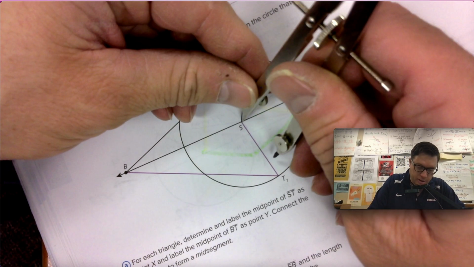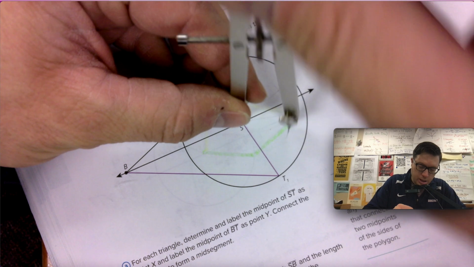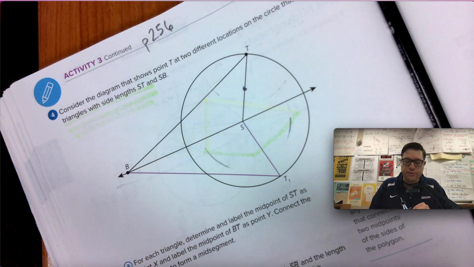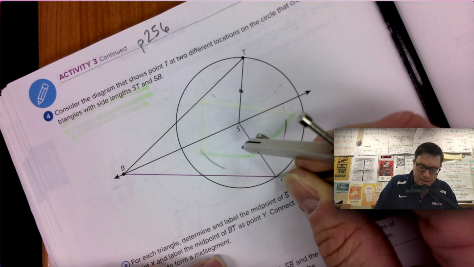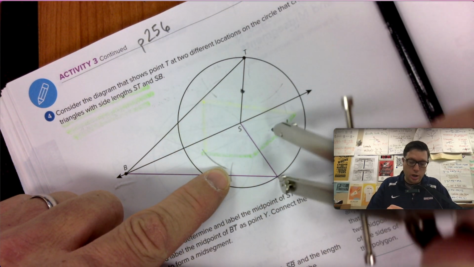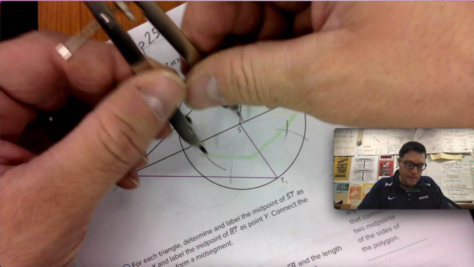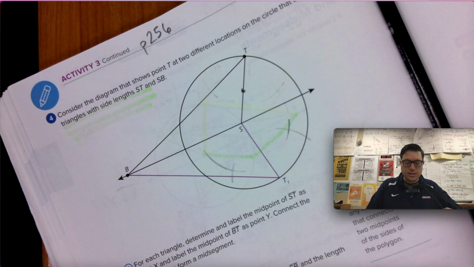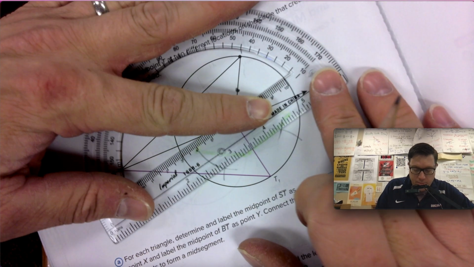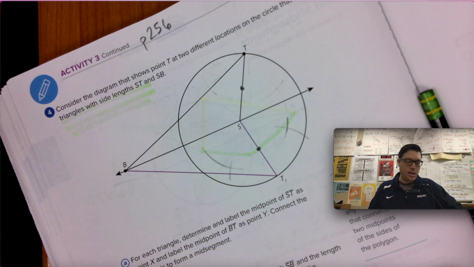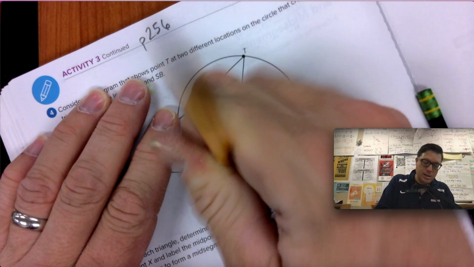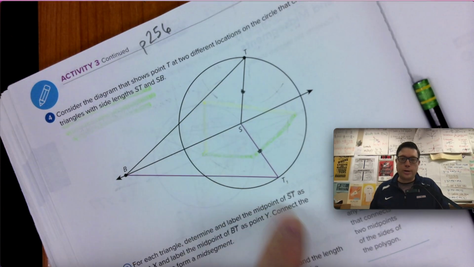So center of the compass on S, draw an arc. I'm not even drawing a full arc because I know I don't need anything in the middle. I'm just trying to create these X's that are out here. But if you need to draw a full arc, or I didn't draw my arcs long enough so I don't know where they cross, then maybe you do need to draw a longer arc to begin with. But now that I know where they cross, I'm going to take my straight edge, line up the X's, and put a dot on the space. There it is. There's my midpoint of S to T sub 1.